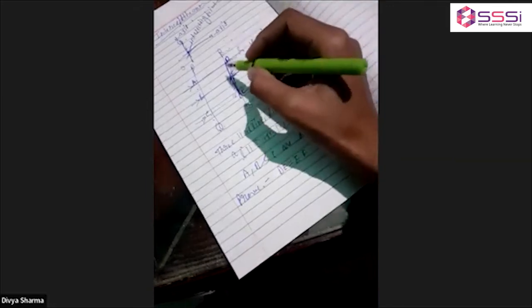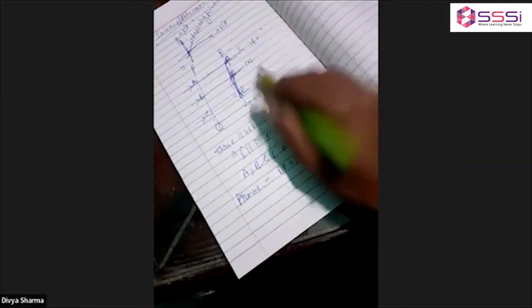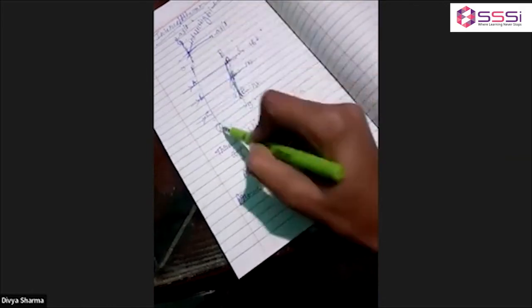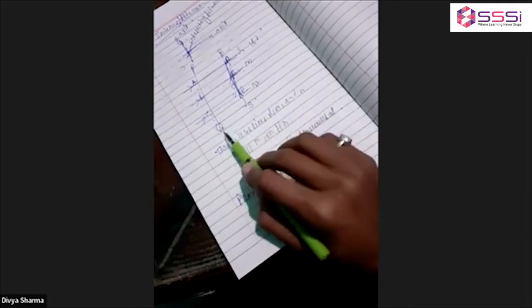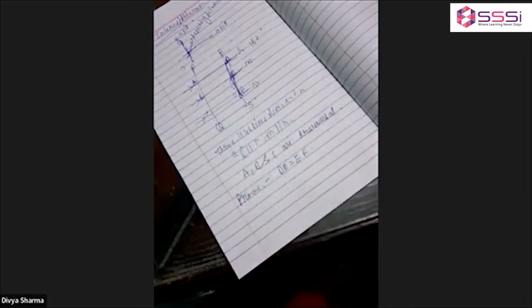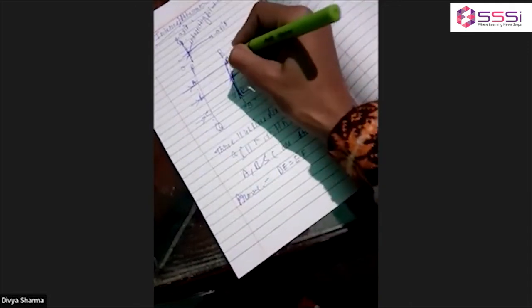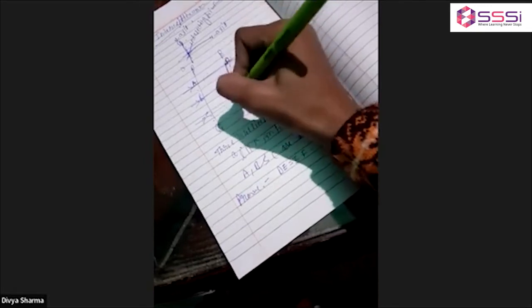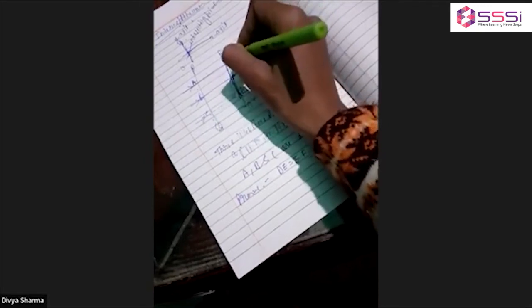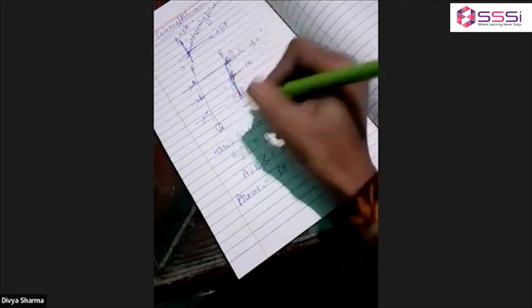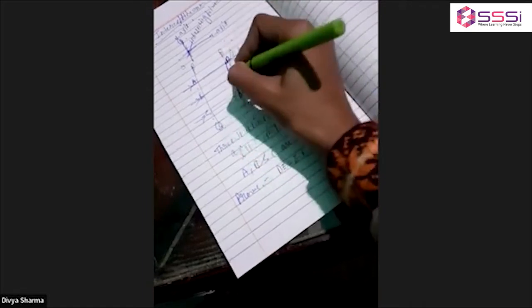Firstly, we will make a construction where GH will be parallel to PQ. This one is P, this one is Q, and we will draw a line here parallel to PQ, and name these points G and H.